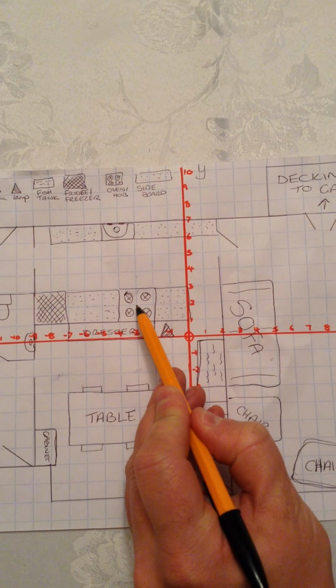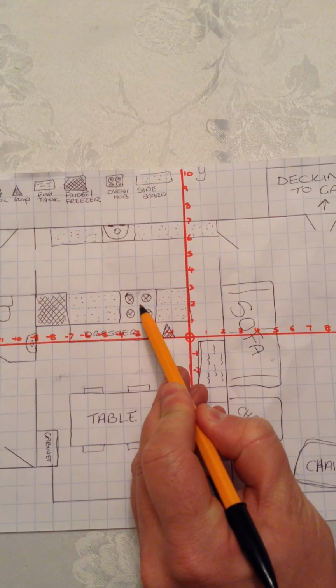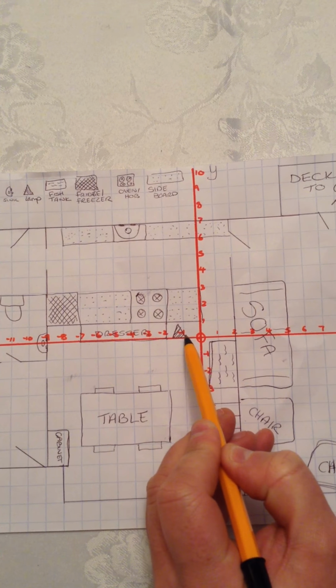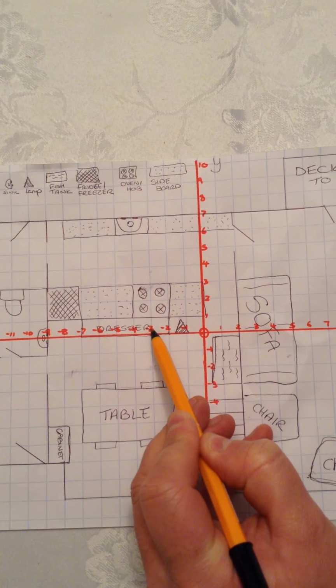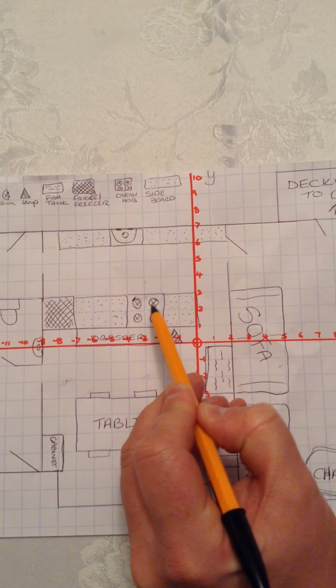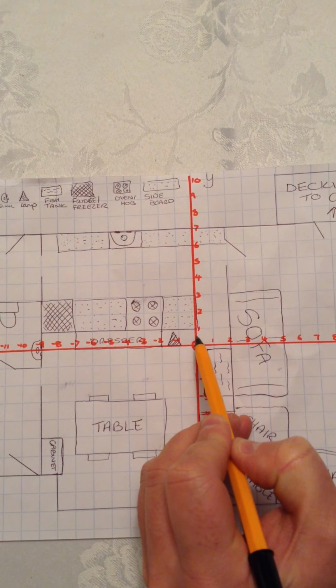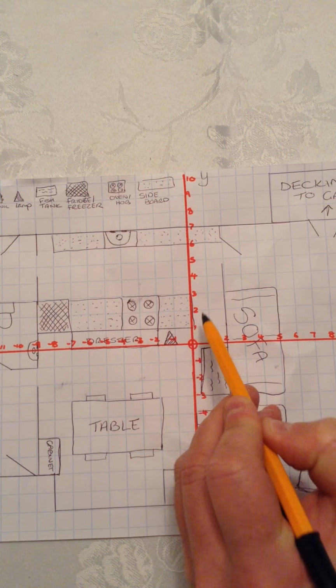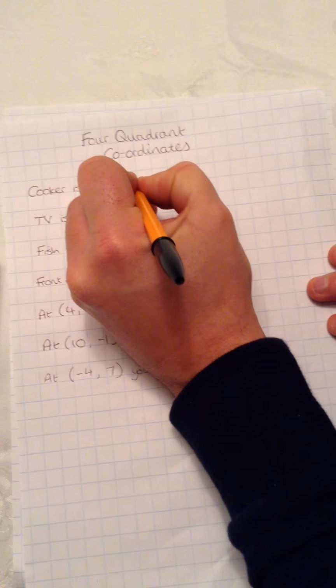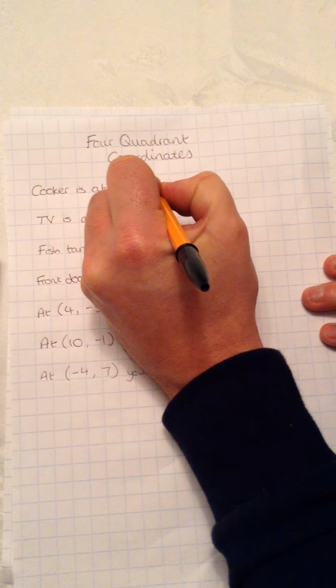So I'm going to go right for this point here, the very middle of my cooker. So I'm going to look along my x-axis first. So there's 0, I'm down to minus 1, minus 2. Minus 3 is along that line there. And I want to see right in the middle. So now I go to my y-axis, and it's up 2. But it's not negative, this is positive 2. So therefore, my cooker is at minus 3.